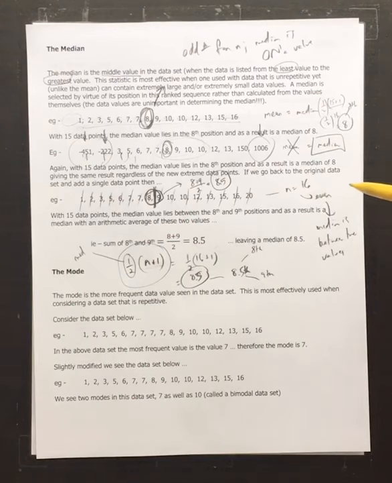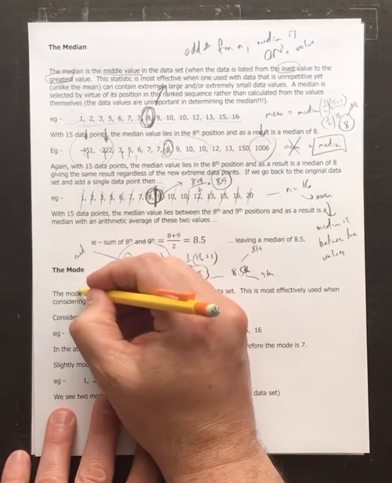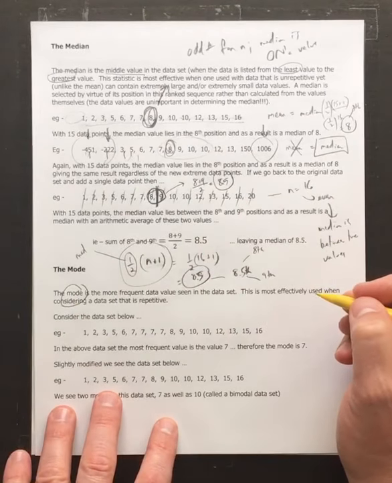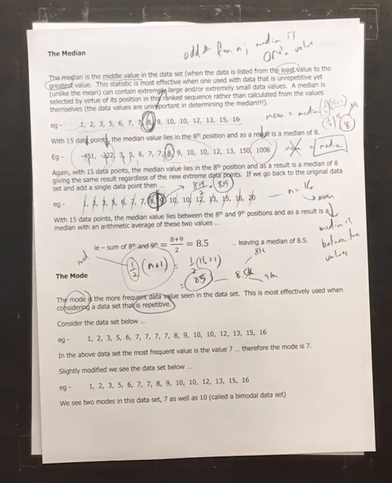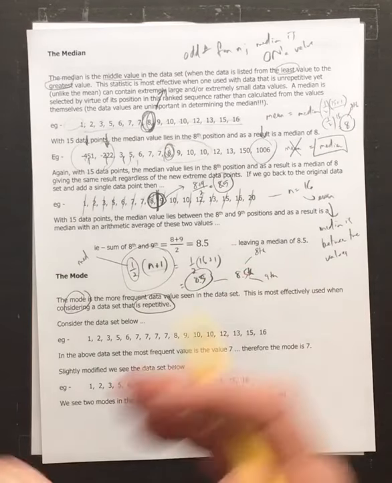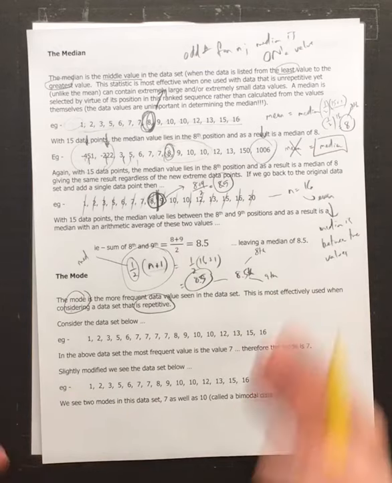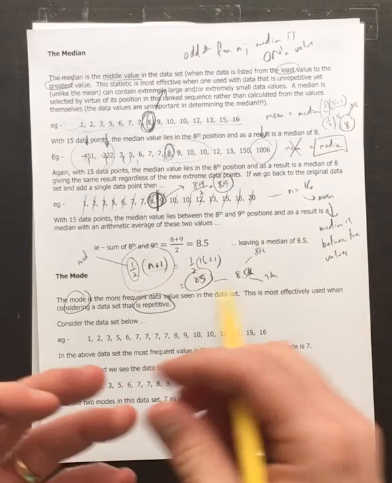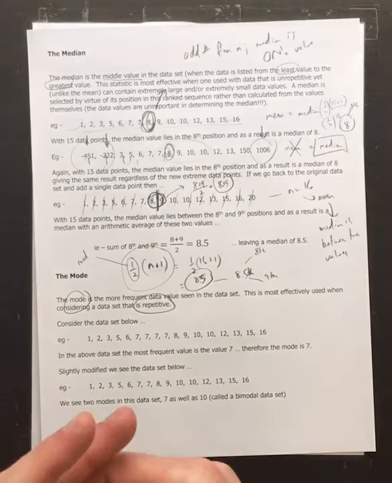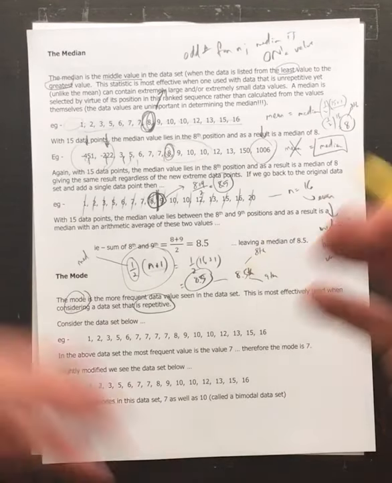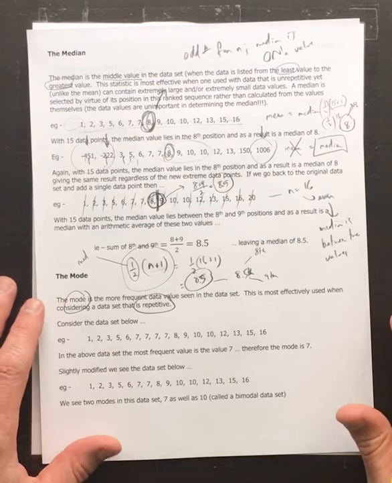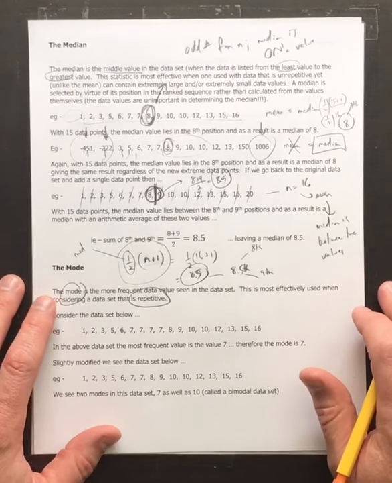The last thing that we look at is the mode. The mode is useful as a measure of central tendency if you have a repetitive data set. I mentioned before the number of coffees that people order when they go into Tim's. There's probably a lot of people who order 1 and a lot who order 2, not a lot who order 10, not a lot who order none. So 1 and 2 would be very common in your data set. That would be something where you would want to use a mode.